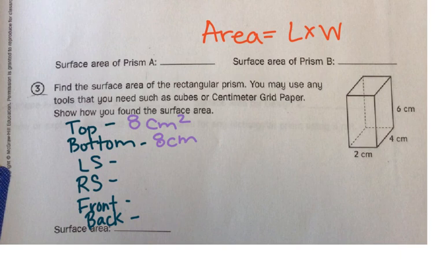Now I'm going to take a look at the left side and right side. Look at right here, I have the length and the width. The length is 4. 6 times 4 is 24 centimeters squared. The right side would be exactly the same. Now, if I'm wrapping that box, I don't want to forget about the front. And the back is the same.